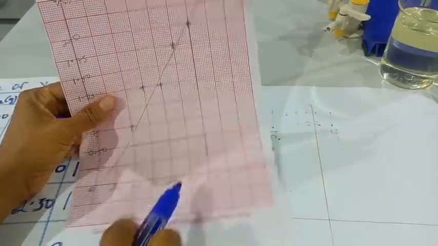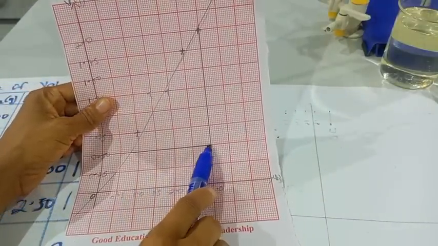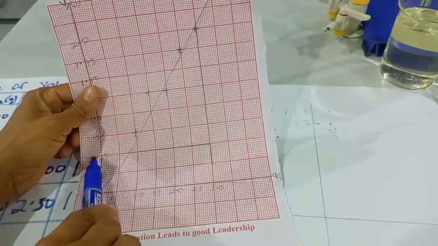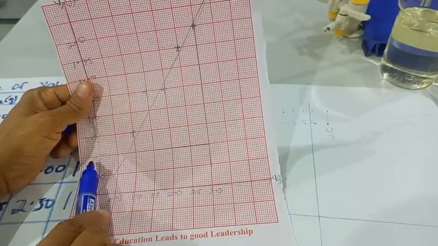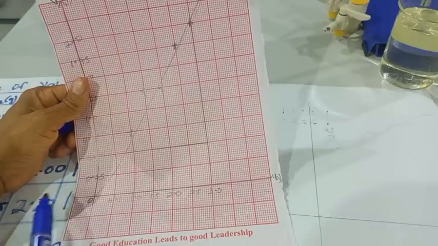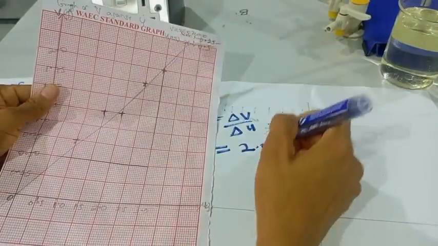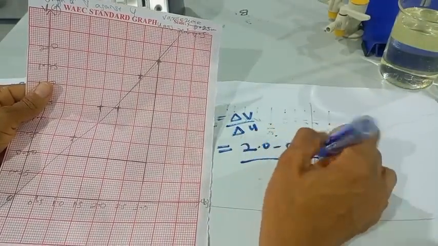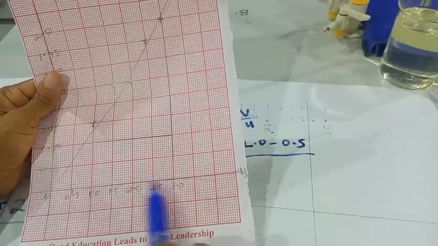I want you to see everything. We are taking this as is. Then read it off here. This is 0.5. 2 minus 0.5 all over. Let's check for u as is.